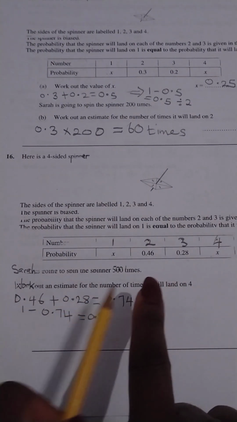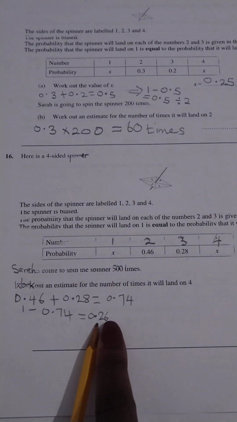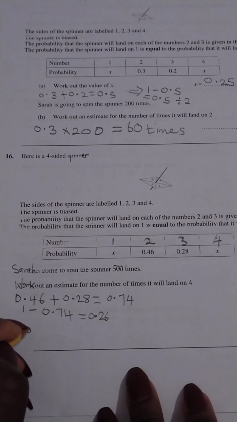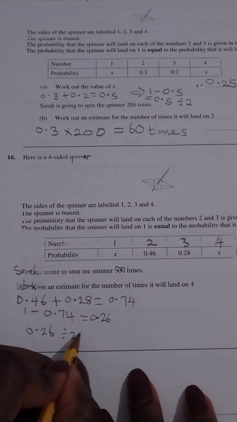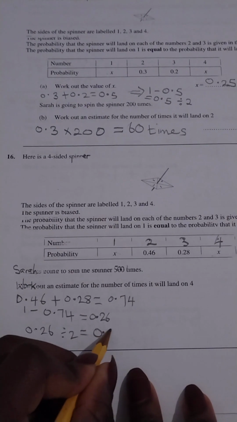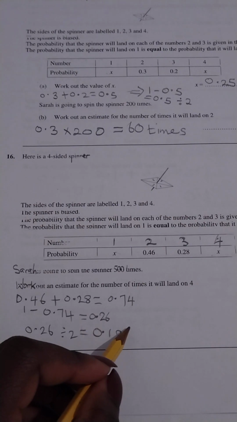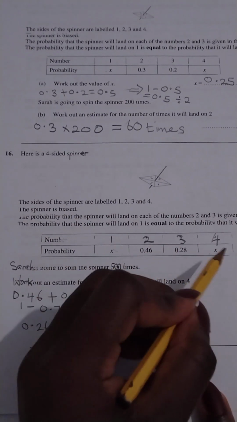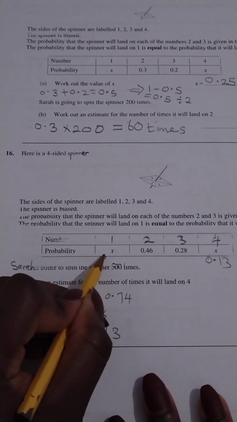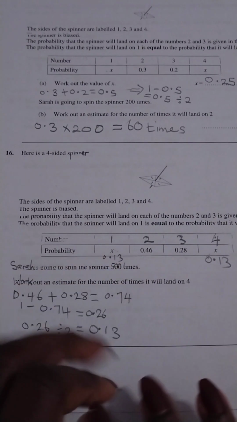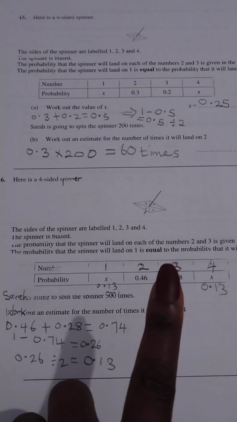Now the probability of it landing on 1 and 4 are equal, so that means that they both share that 0.26. So 0.26 divided by 2 is 0.13. So probability of it landing on 4 is 0.13, and on 1 is 0.13. So if you were to add all of those together, it should make up to 1.